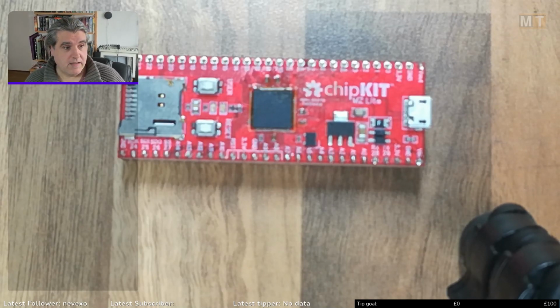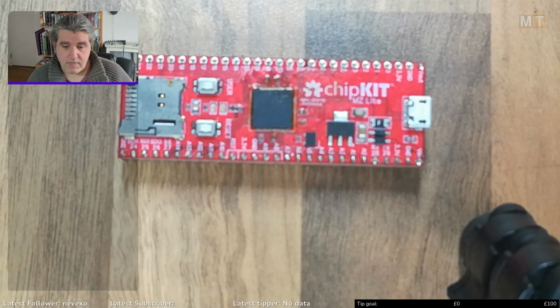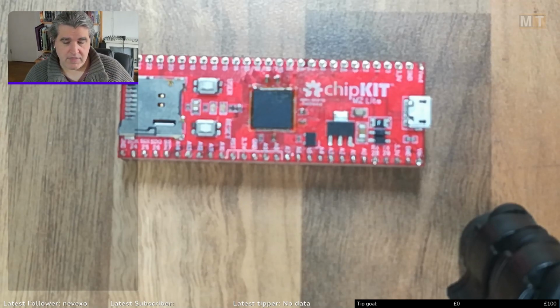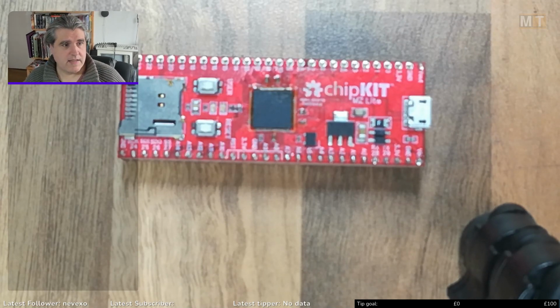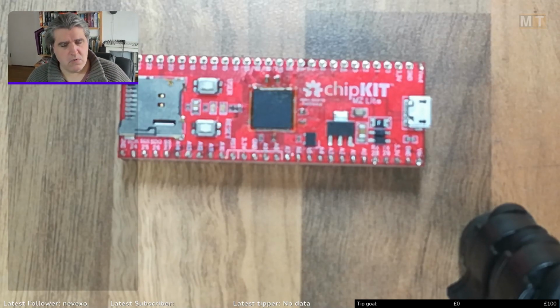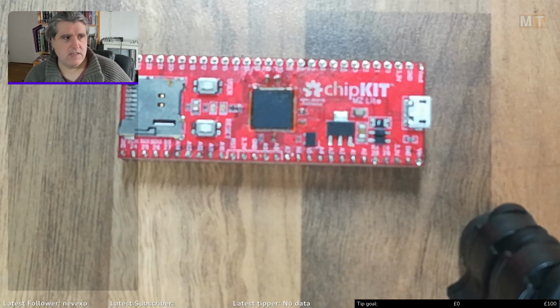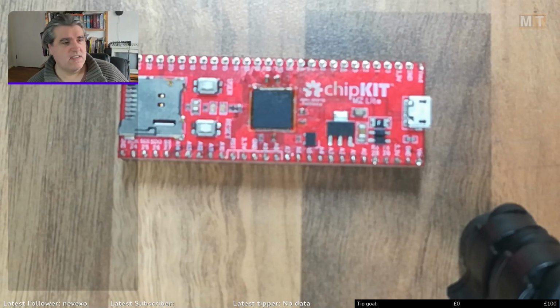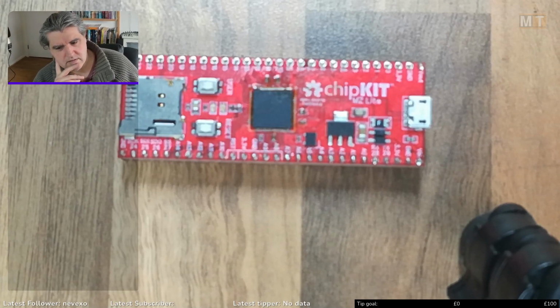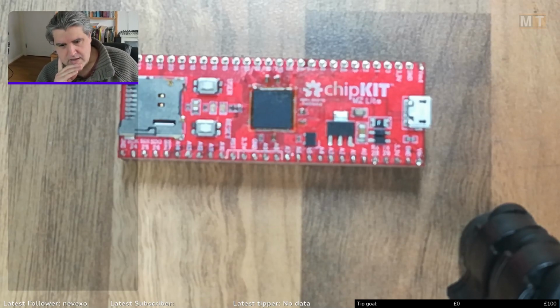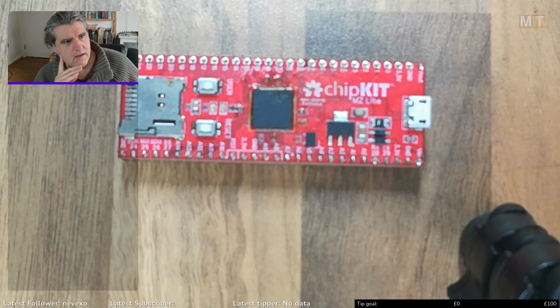So it'll be a two-part thing, writing the firmware for this chip and writing some software to interact with it. Because most of these boards you would normally use serial to communicate with, which is fine, but it's a bit awkward at times.